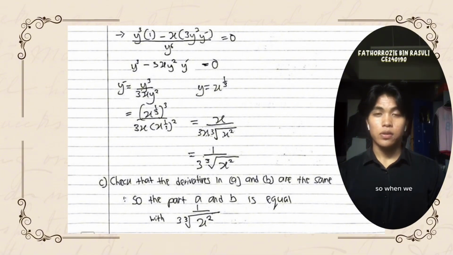So when we multiply it, it will become x to the power of 1 over 3, bracket to the power of 3, over 3x times bracket x to the power of 1 over 3 to the power of 2, equals x over 3x square root of 3x to the power of 2.